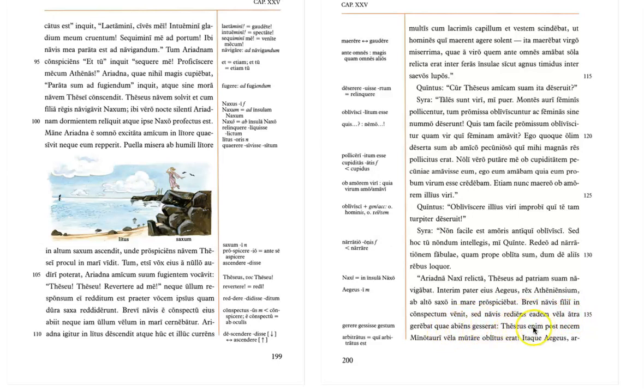So Theseus had forgotten, oblitus erat, if you're oblivious of something, you forget something. So he had forgotten, after the killing of the Minotaur, to change, mutare, the flag. So there's a nice sentence here. Theseus had forgotten, oblitus erat, to change the flag after the killing of the Minotaur.